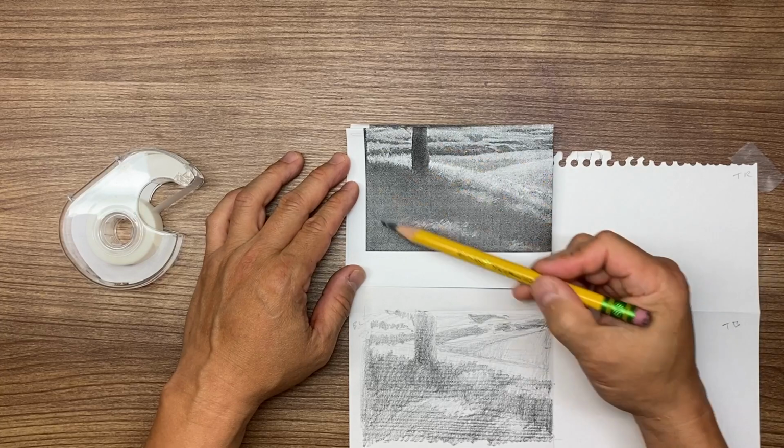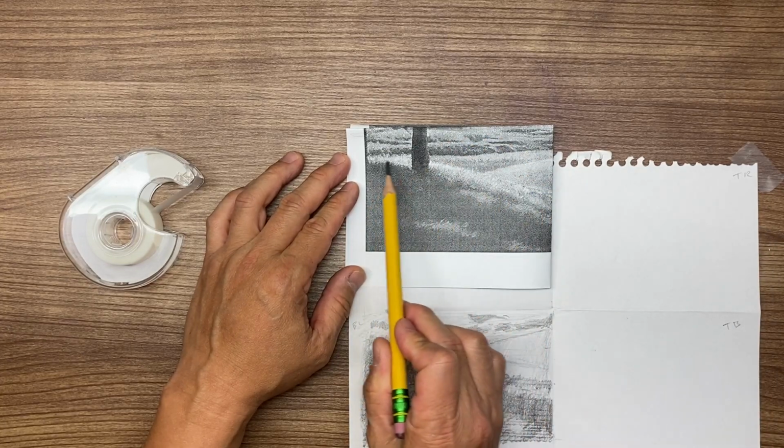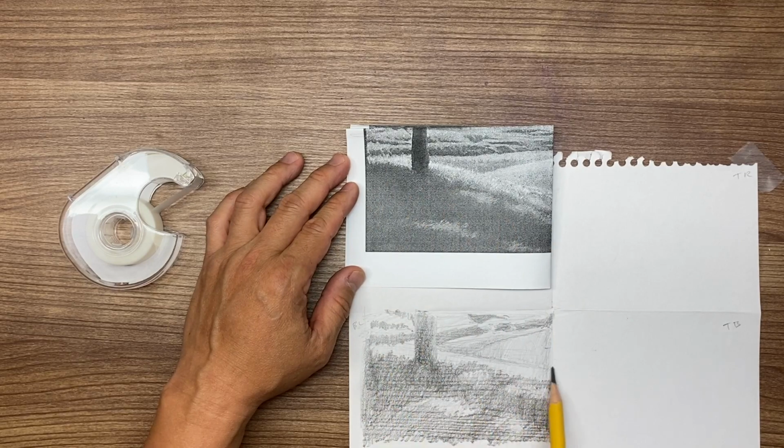Where's the brightest area within this scene? It's right there on that ridge. See that right there? That's the lightest area. We're going to maintain that light area right there.